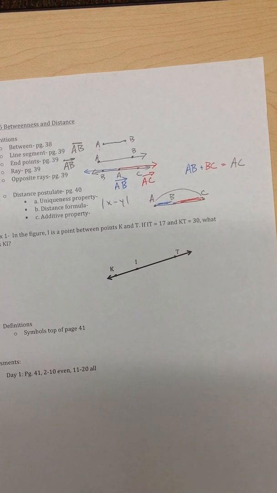Okay, so that's what the additive property of the distance postulate represents.